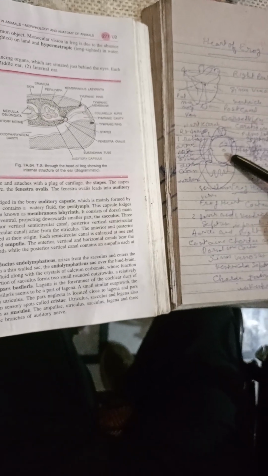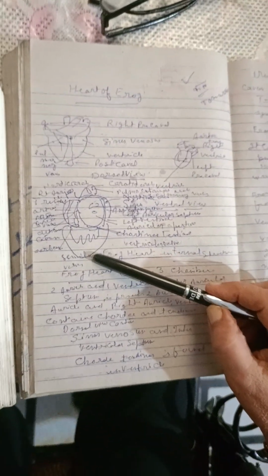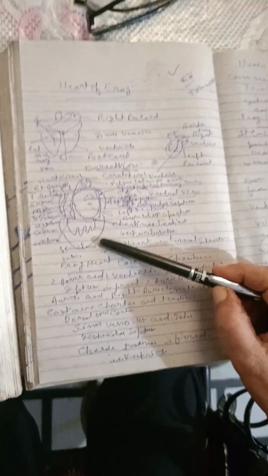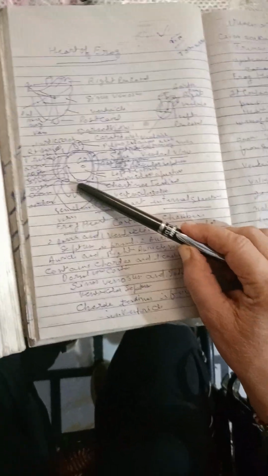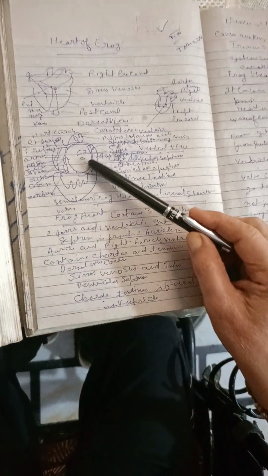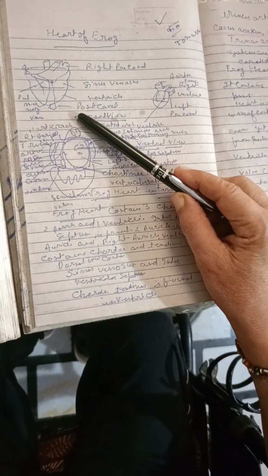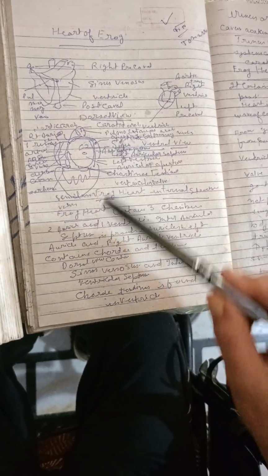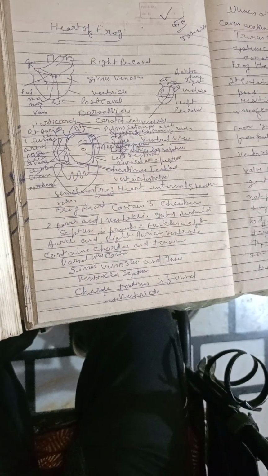Now the auricles contract, and it is called systole. Now the blood goes into the ventricle. In the ventricle, the ventricle contracts, then it is called diastole, and the blood goes through the aperture into the carotid arch, systemic arch and pulmonary arch, and the blood goes throughout the body.